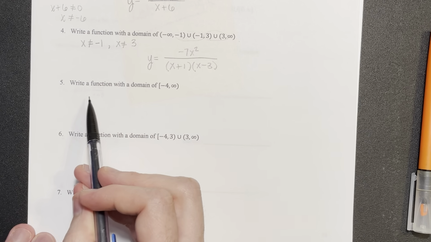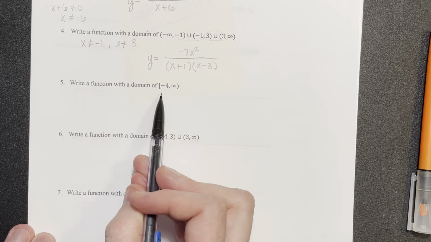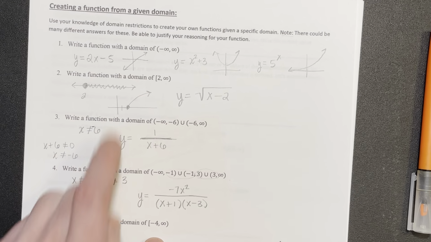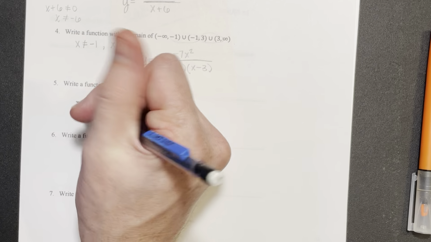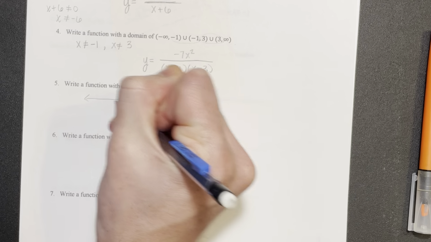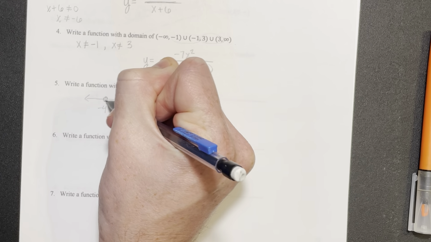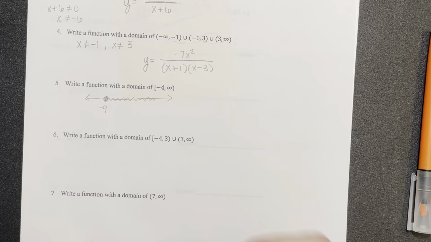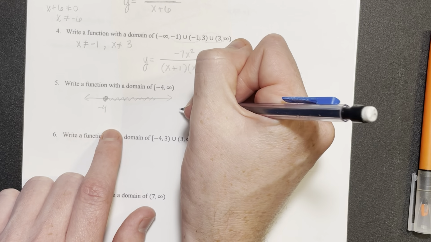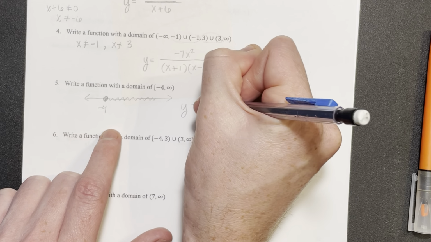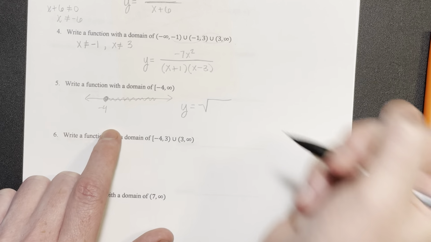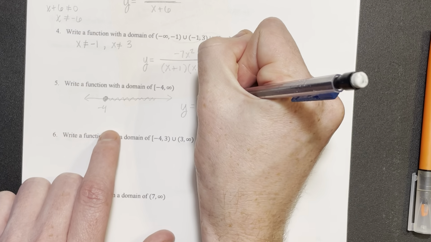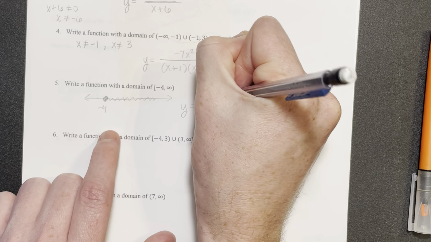All right, number 5. Write a function with a domain of negative 4 to infinity. This looks very similar to number 2. So we have from negative 4 with a closed circle all the way to infinity shaded to the right. We need a radical function, so something like a square root, and it does have to have an even index, so maybe I put a 4th root to make it a little bit different.